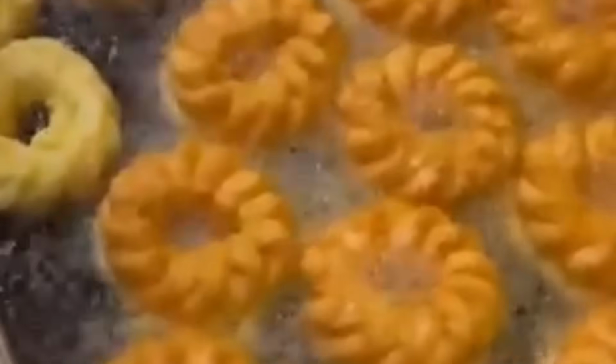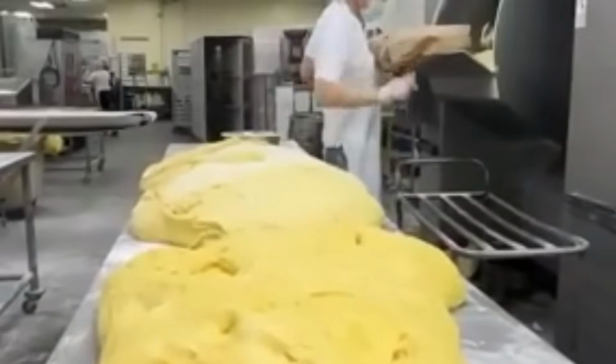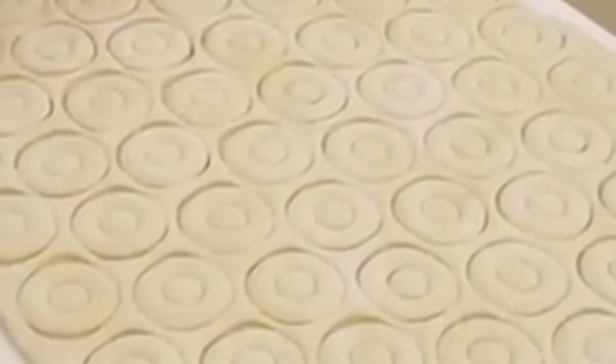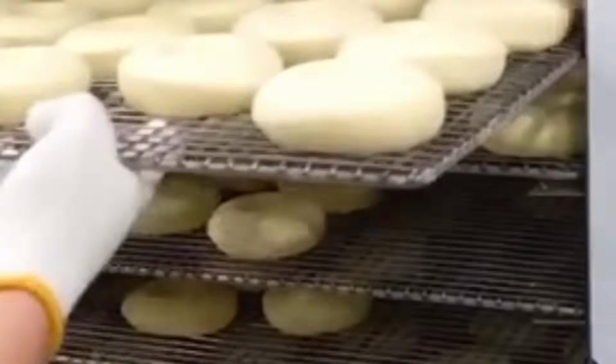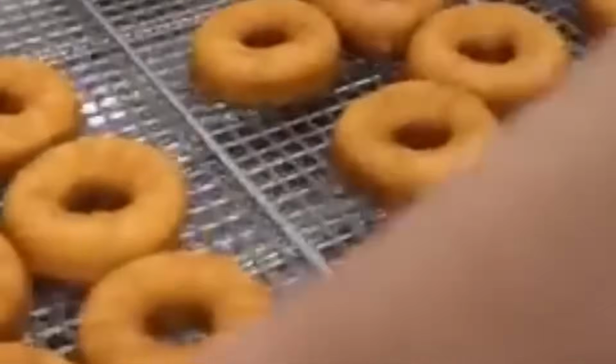Mixing begins at a low speed to hydrate the flour and form gluten strands. The mixer transitions to a higher speed to fully develop elasticity. Total mixing time ranges between 8 and 12 minutes depending on batch size and target temperature. Bowl temperature is monitored through probes to prevent overheating. Once dough reaches optimal extensibility and temperature, it is discharged into a dough handling conveyor.